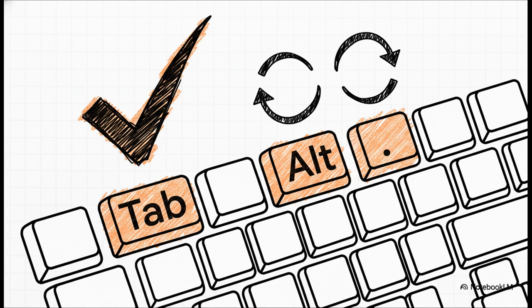First up, when Copilot suggests a chunk of code, just press Tab to accept it. Second, if you aren't thrilled with that initial suggestion, press Alt and the period key to cycle through some alternative options. This is huge, guys, because AI is, at its core, a guesser. And honestly, its very first guess isn't always its best one.